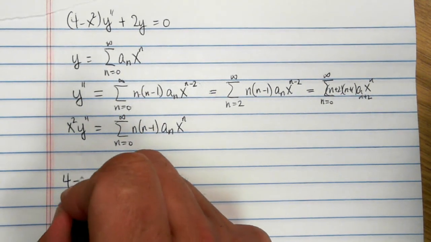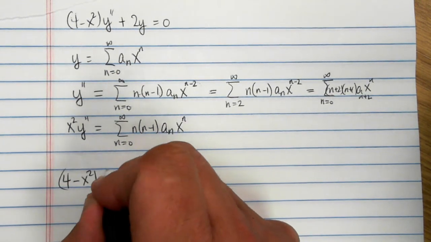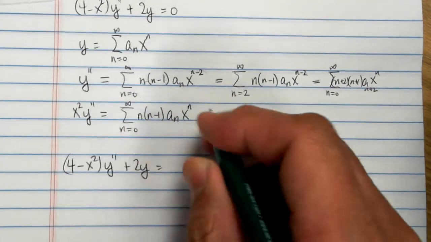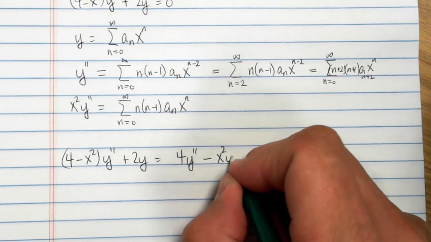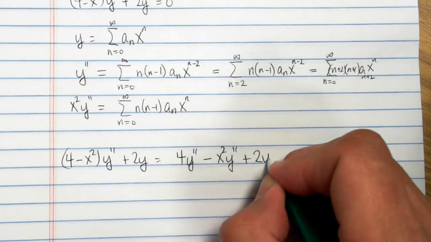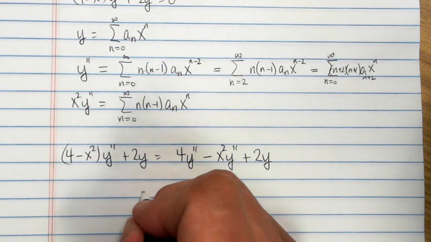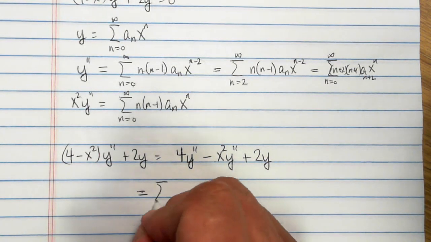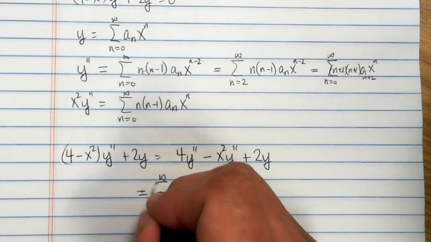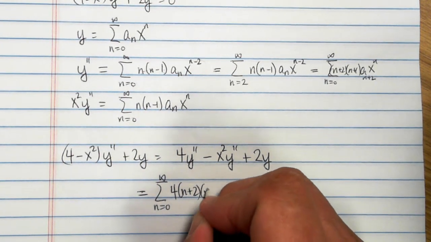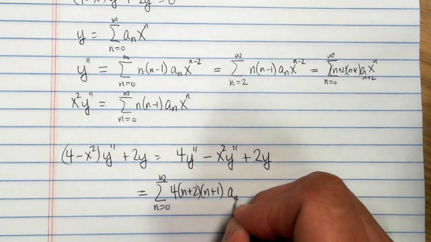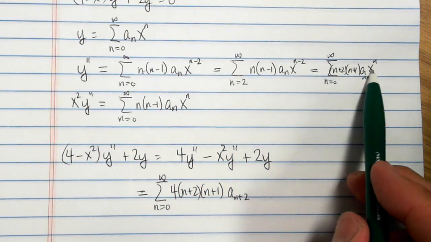So (4 minus x squared) y double prime plus 2y, that's 4y double prime minus x squared y double prime plus 2y. So that's going to be the summation n equals 0 to infinity of 4 times n plus 2, n plus 1, a sub n plus 2 from this part.